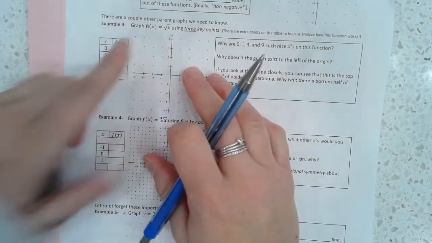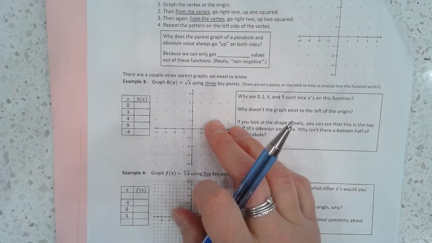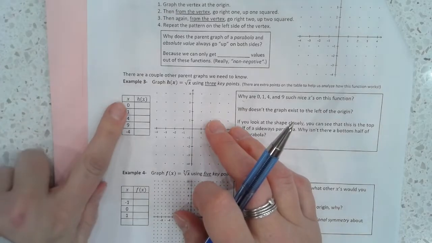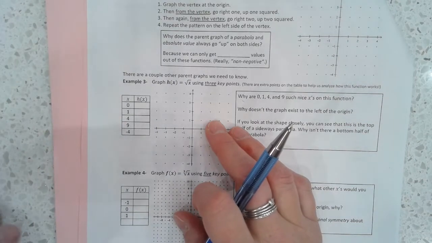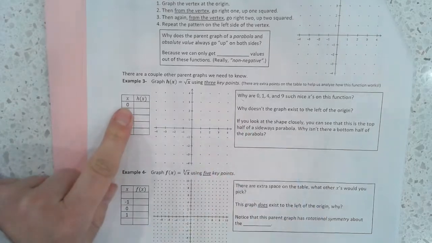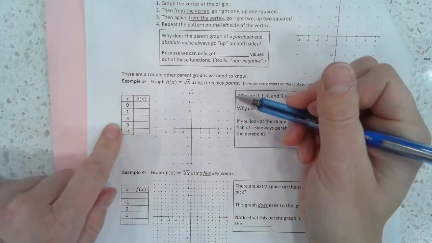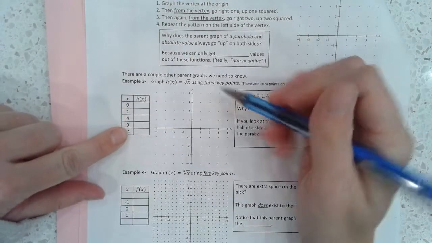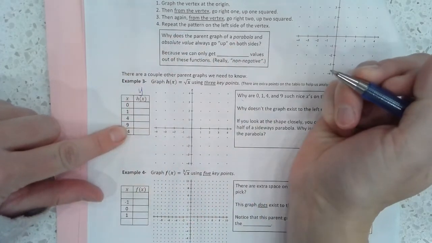Okay, now we have square roots. So the square root parent function is a little bit different. The main thing that's different here is we can't have negatives for our x's because that would give us imaginary numbers, and we are not graphing imaginary numbers today. If you would like to have pretty square roots, then you have to use pretty numbers. So this is our x value that will go underneath the radical, and then this is our y value.